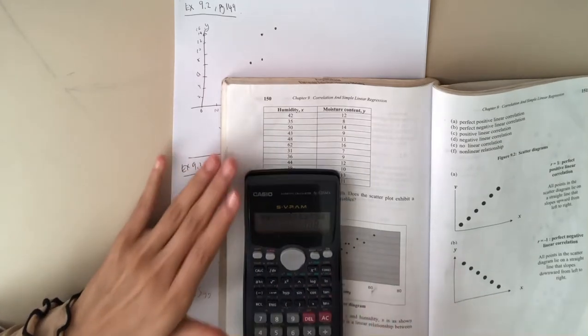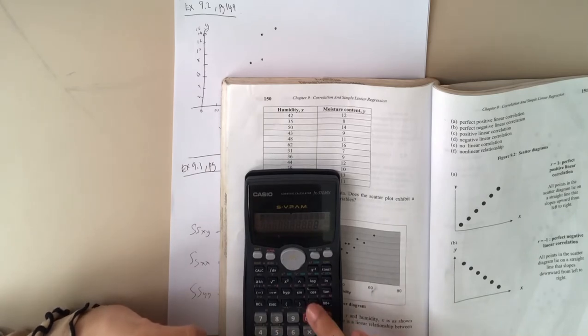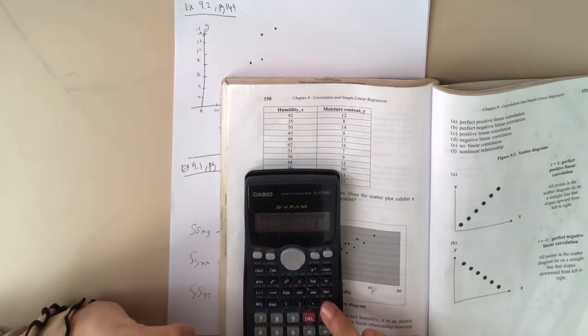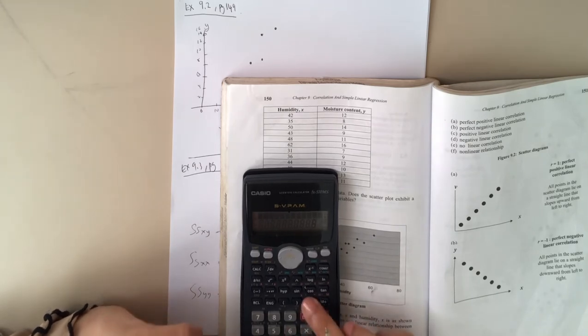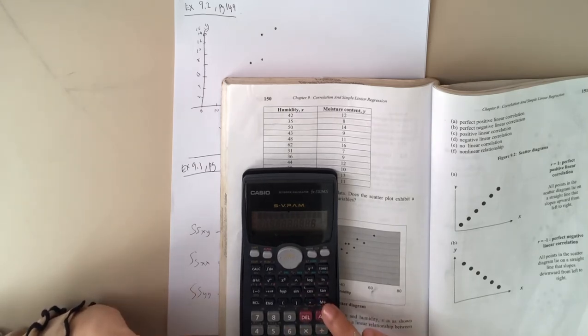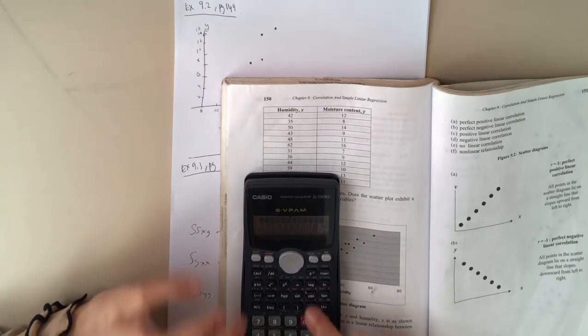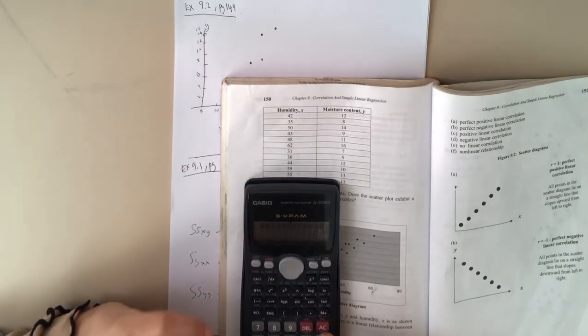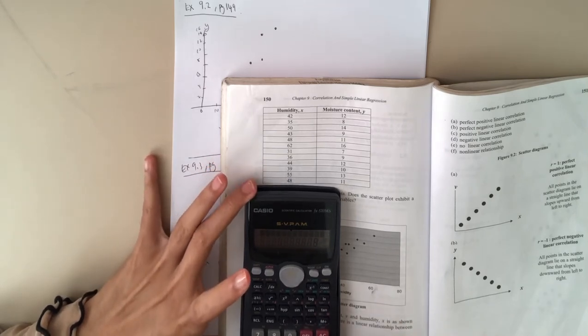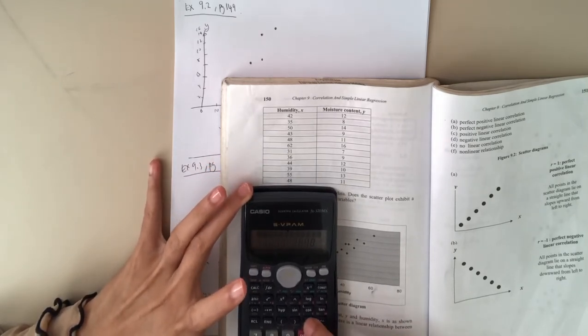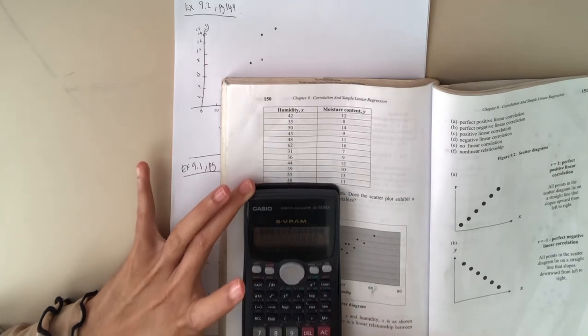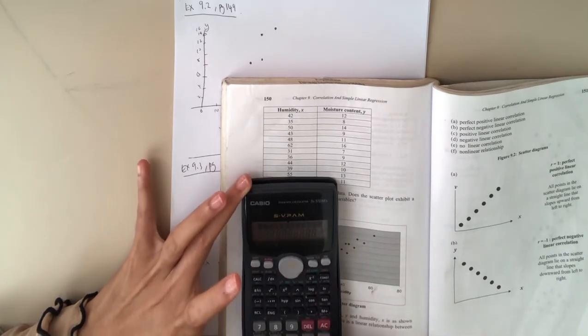Okay, we continue. 50, 14, n plus, and then 43, 9, n plus, 48, 11, n plus, 62, 16, n plus, 31, 7, n plus, 36, 9, n plus, 44, 12, n plus, 39, 10, n plus, 55, 13, n plus, 48, 11, n plus.